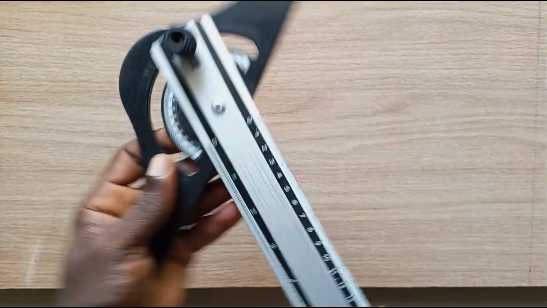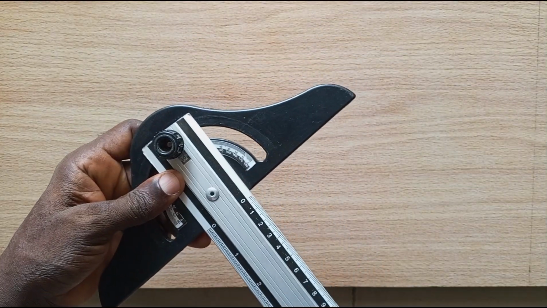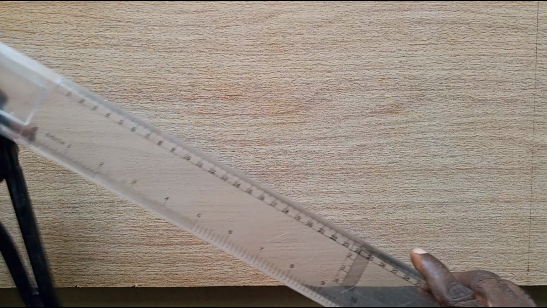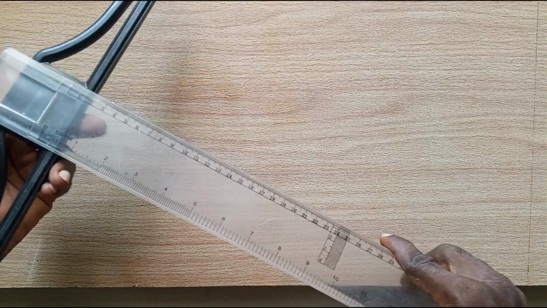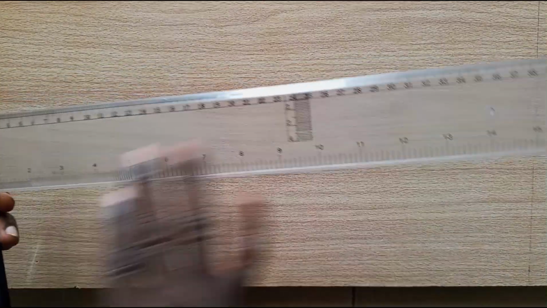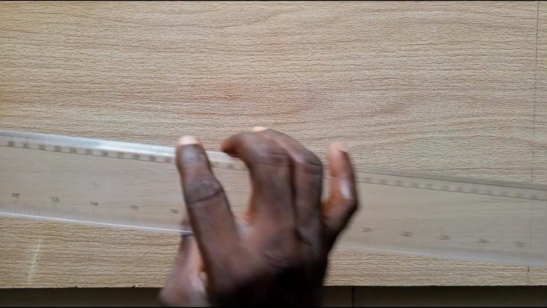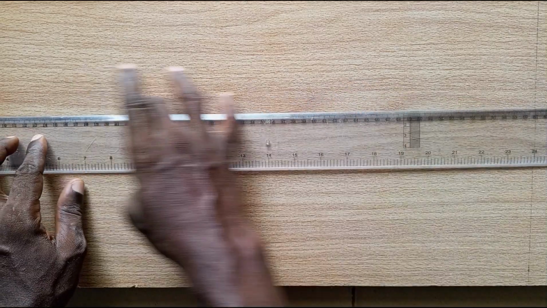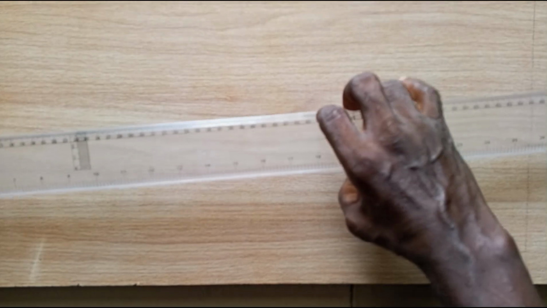You can always adjust this to 90 degrees. What is it used for? It is used to draw all horizontal lines. I also have the plastic type like this one. You can always fix the stock. This black part is called the stock, and this long part is called the blade. It is used to draw all horizontal lines. You put it on the drawing board, then you go that way.